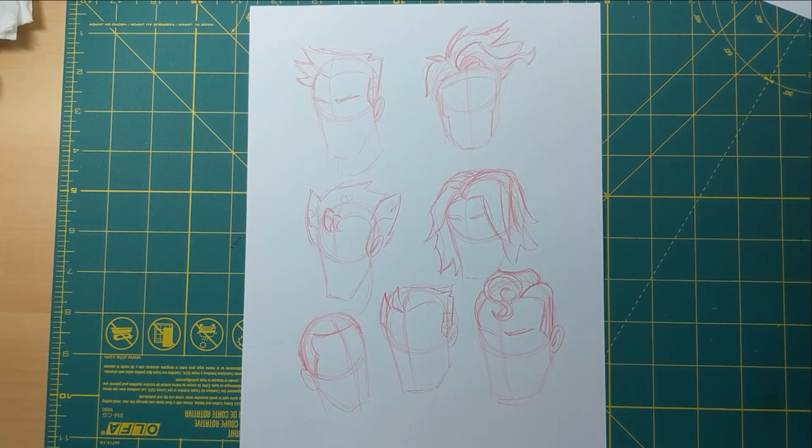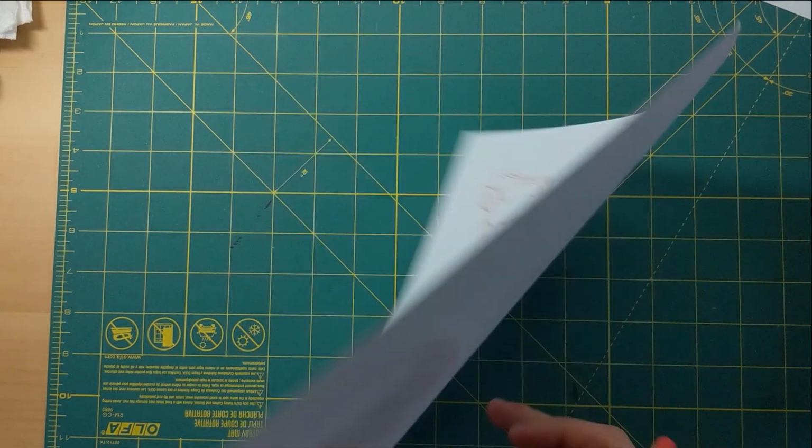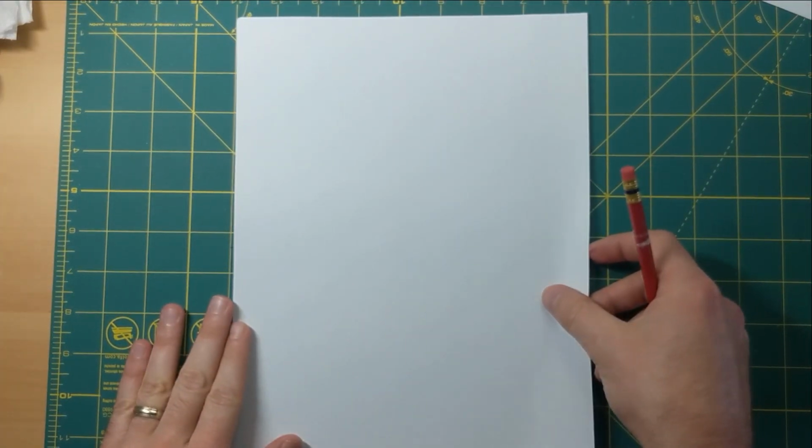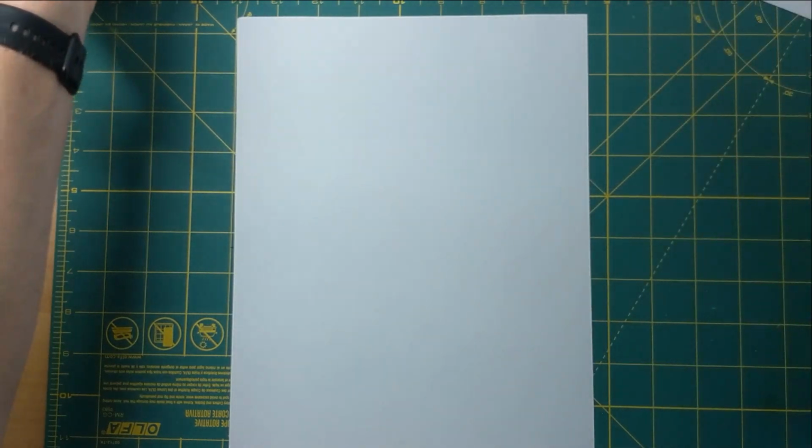That's an easy hairstyle to do. And there's many more, but these are the ones I'm going to touch on here, and maybe do some different ones in the future in another video. But now I'm going to flip it over and start doing some female ones.